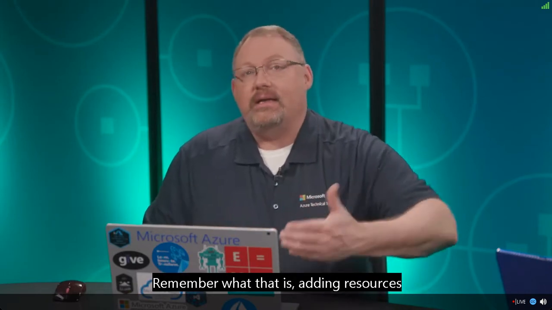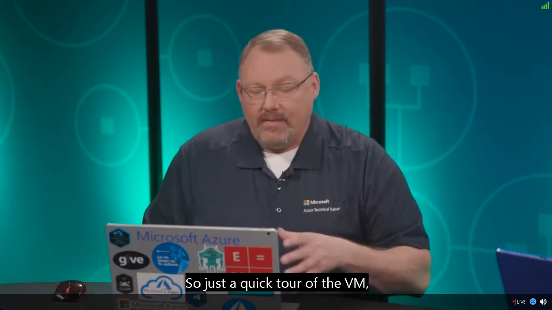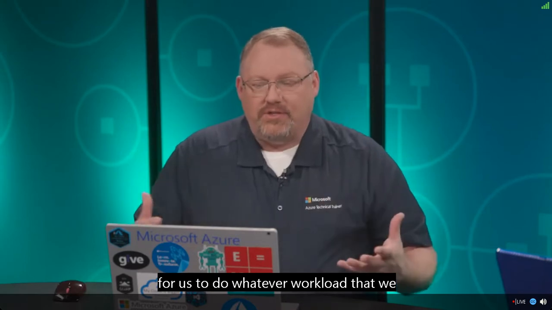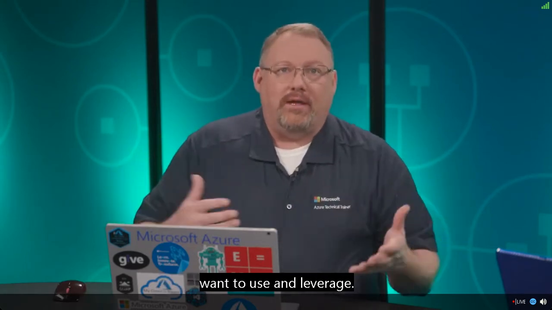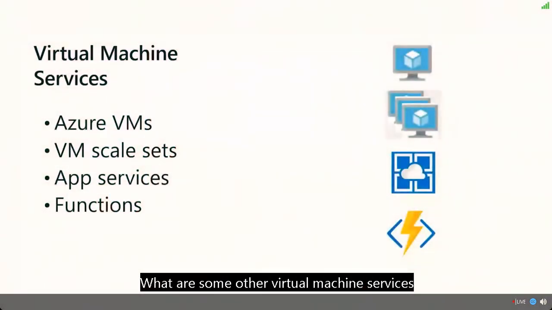Remember what that is? Adding resources to that virtual machine for us to use and leverage inside of here. So, just a quick tour of the VM, but it's there, it exists, it's available for us to use for whatever workload that we want. What are some other virtual machine services we have inside of Module 2?